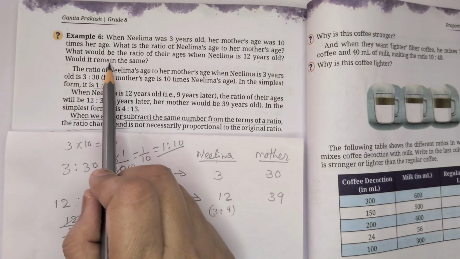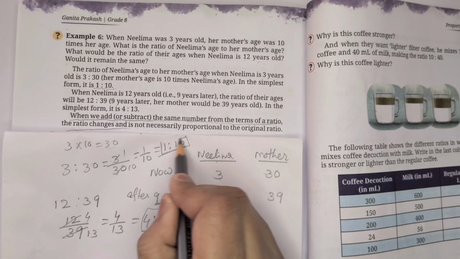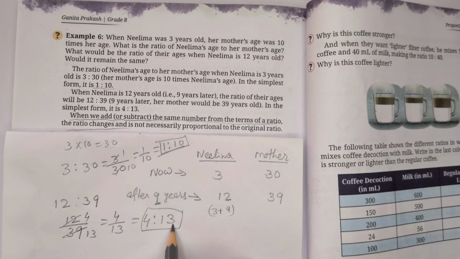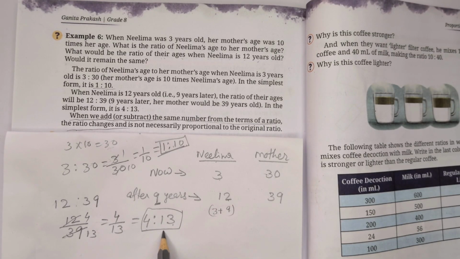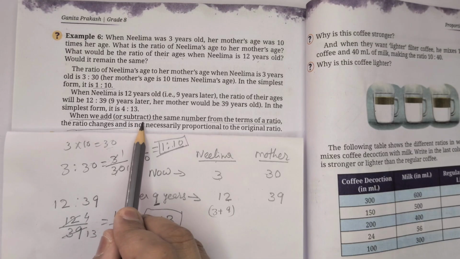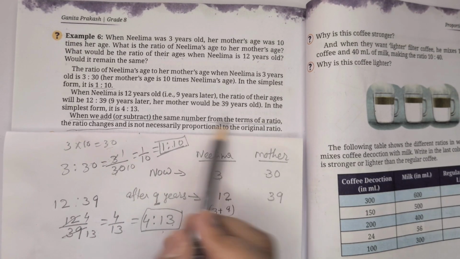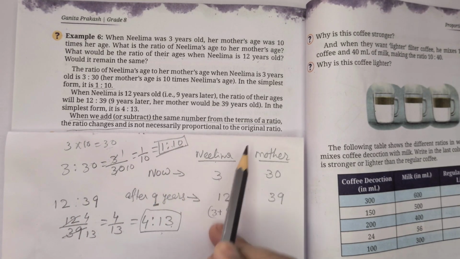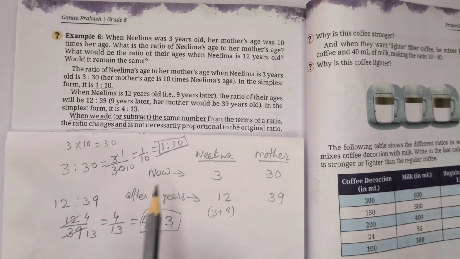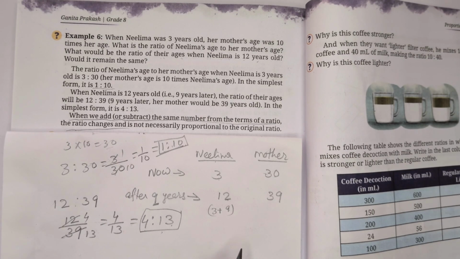And would it remain the same? Are both the ratios the same? Here first is 1:10, here 4:13. Both are not the same. So we can say the first ratio is not proportional to the second one. Which means if we add or subtract the same number from the terms of a ratio, the ratio would change. It is not necessary to get the same original ratio. So we can only multiply or divide to get another proportional ratio.